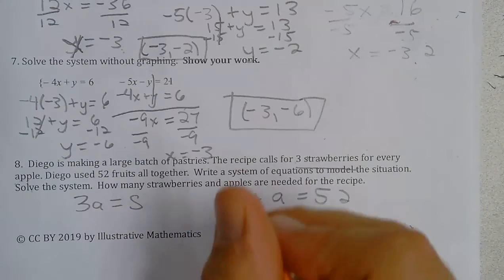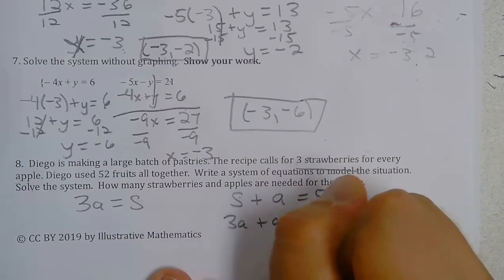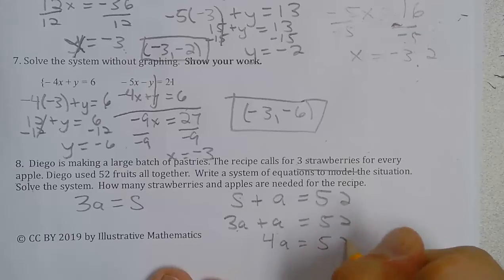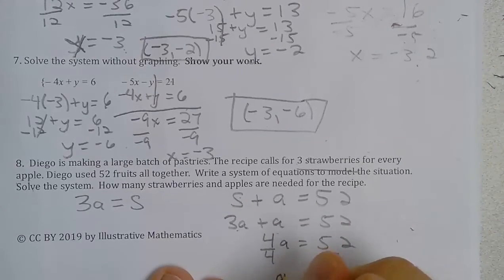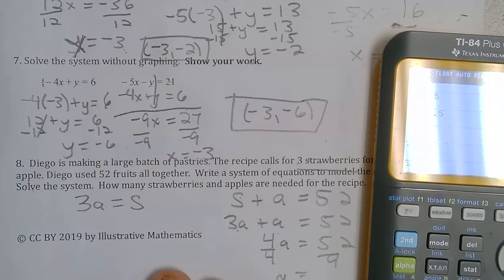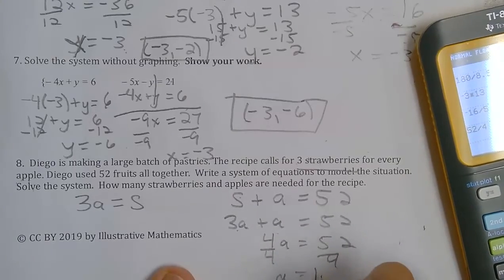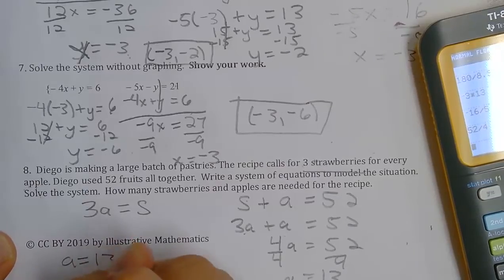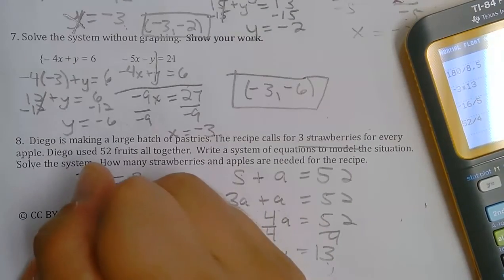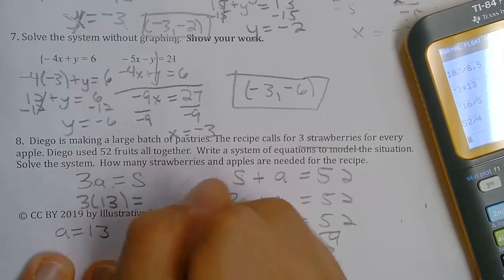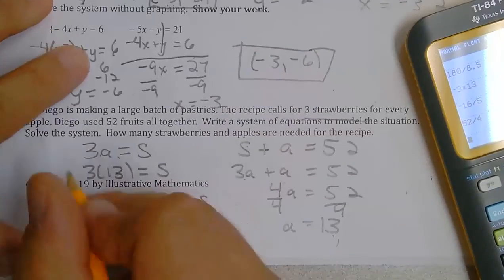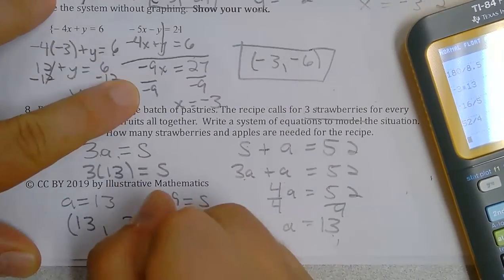So if you look here, this system is set up to do substitution. So I notice here, instead of s, I can write 3a. So you could go 3a plus a is equal to 52. Or 3a plus a would give us 4a is 52. Then divide by 4, and you would get a equals 52 divided by 4, which is 13. So we have the apples is 13. And now we have to get the number of strawberries. So down here, if I plug in the apples, 3 times 13 is equal to the strawberries. If I multiply that out, that means 39 equals the strawberries. So we would have 13 apples and 39 strawberries.